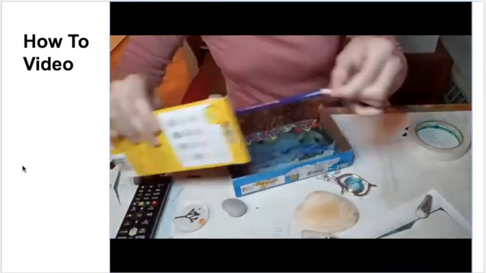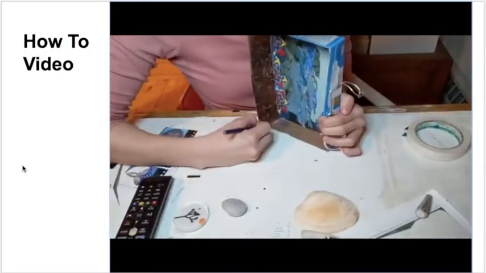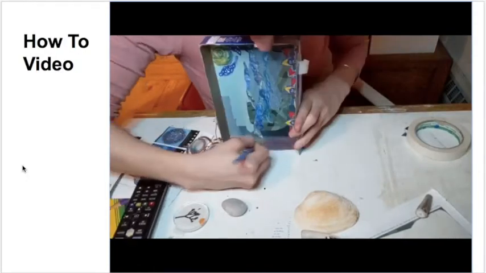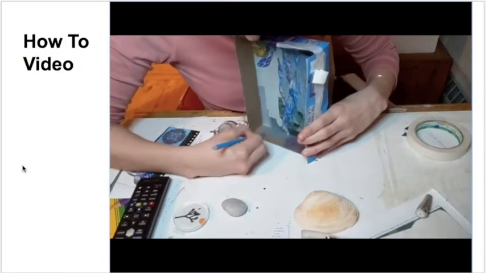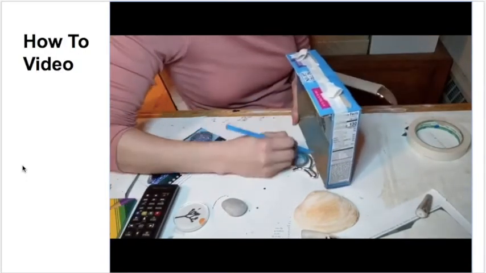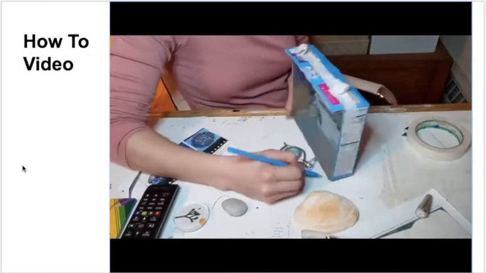I thought I was done, but then I noticed there's this brown cardboard on both sides of this pretty ocean view. So I decided to color in the sides and the top, just with colored pencil very lightly.